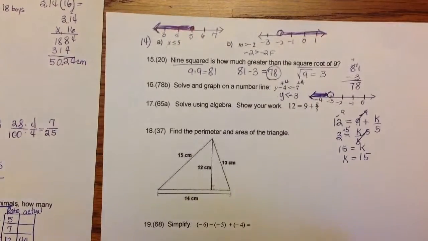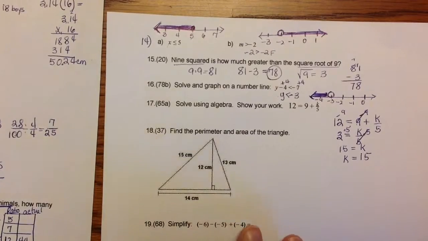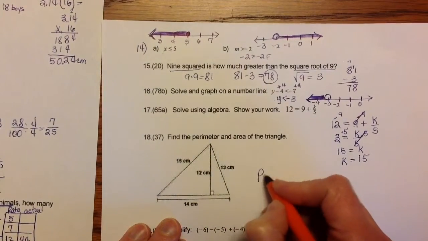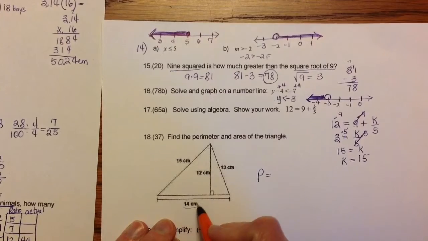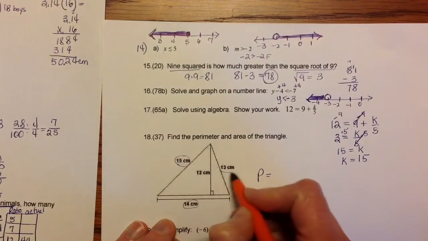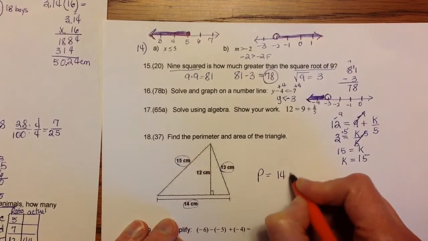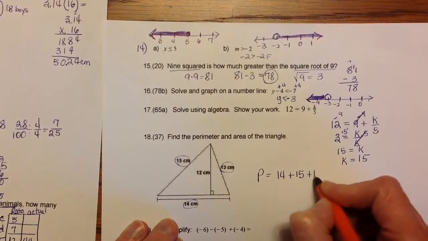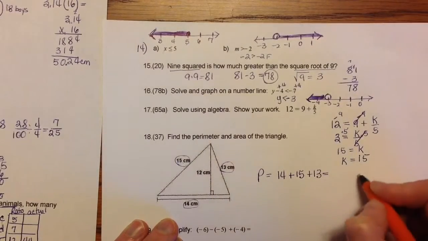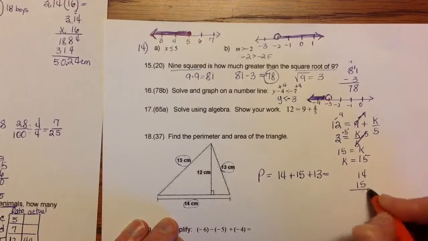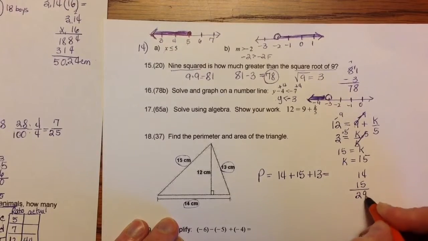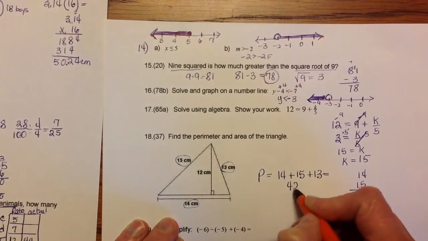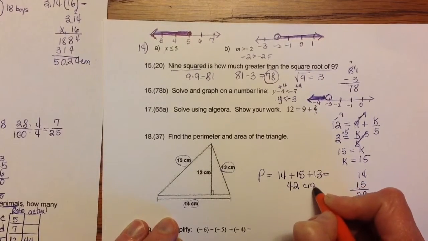Number 18, find the perimeter and the area of the triangle. So we've got a pretty good sized triangle. Let's go ahead and do the perimeter first. I see 3 sides, so I'm going to add the 14, the 15, and the 13. And I'll go here and line those up. And so 14 plus 15 is 29. And then the 13, 9, 10, 11, 12, 2, 3, 4. So the perimeter is 42 centimeters.